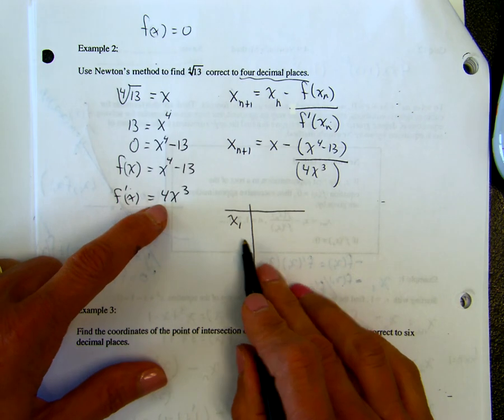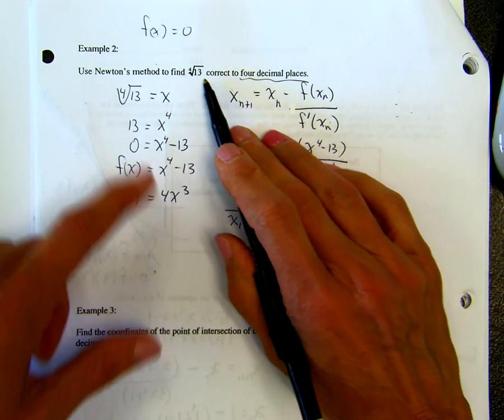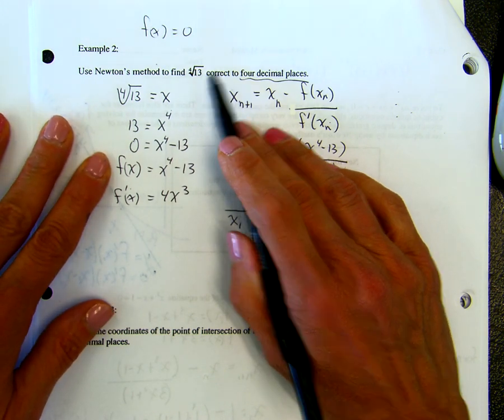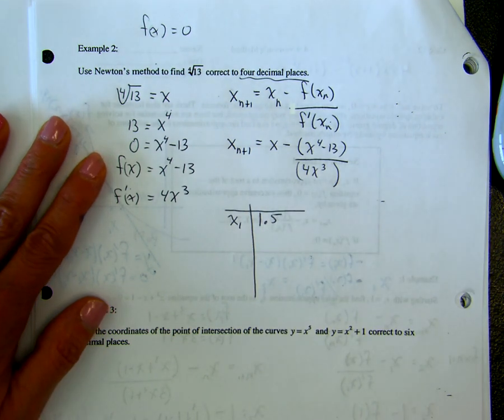So let's choose one that's in the ballpark. The fourth root of 13. Well, 2 times 2 is 4, times 2 is 8, times 2 is 16. 2's too big, 1's too small. I'm just going to guess it's 1.5.